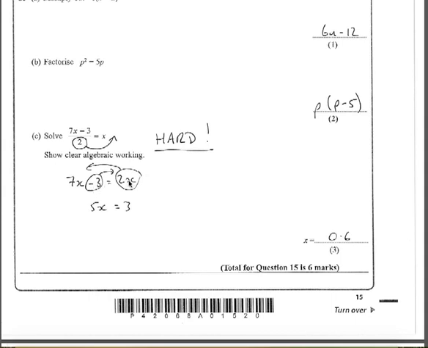7x take away 3 equals 2x. 2x is smaller than 7x, so I'll move that way, and I'll move the numbers away in the opposite direction, so 5x is 3 and x is 0.6.